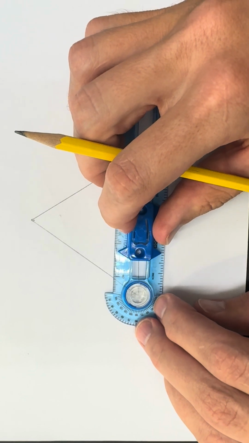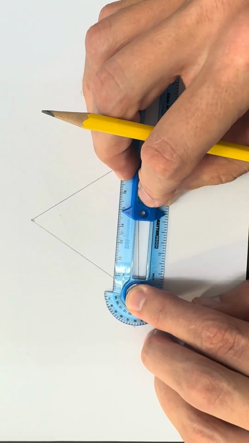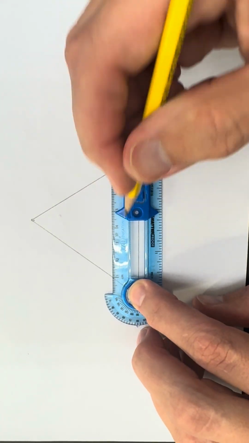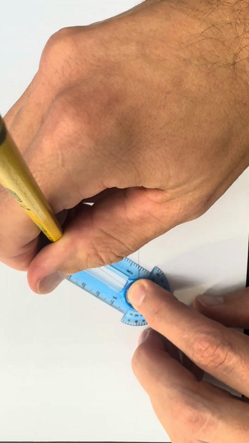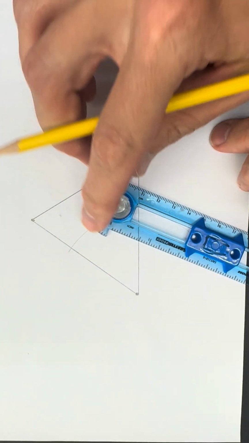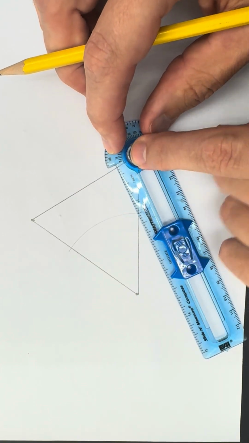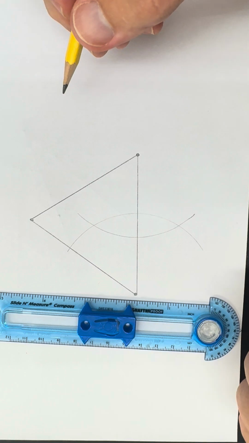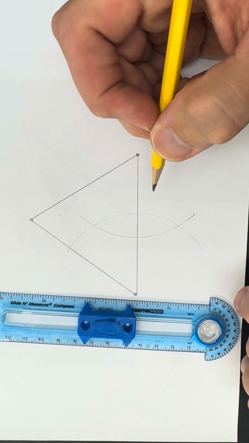So I'm going to start on this first side, place my compass on the left vertex, set it so it's a little more than half the distance, and very lightly I'm going to draw the first half of my fish construction and then the second half of my fish construction. I'm going to do that on this side.